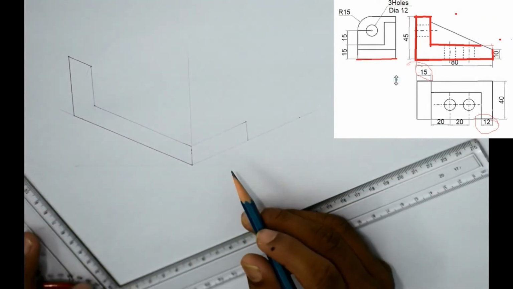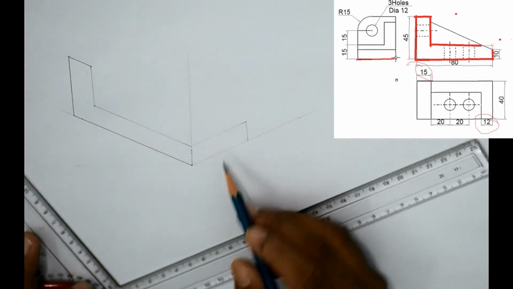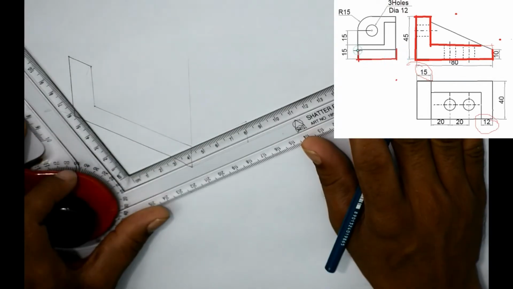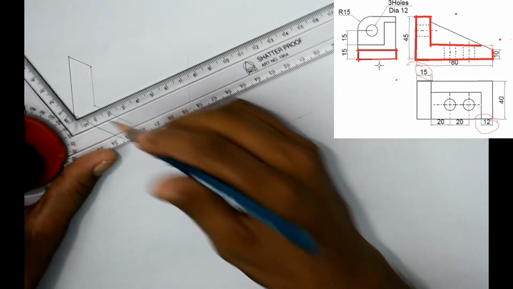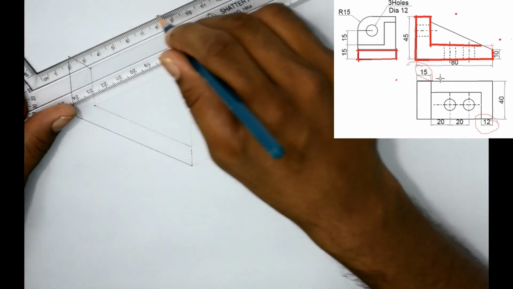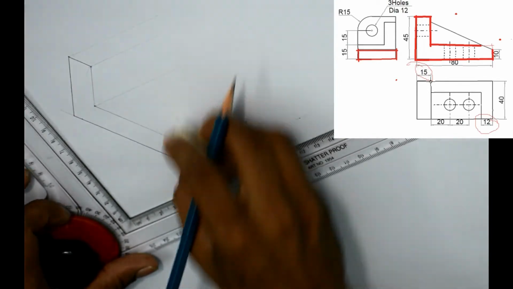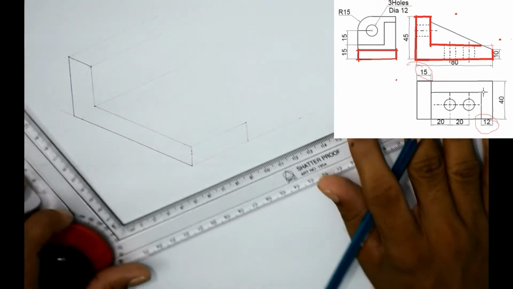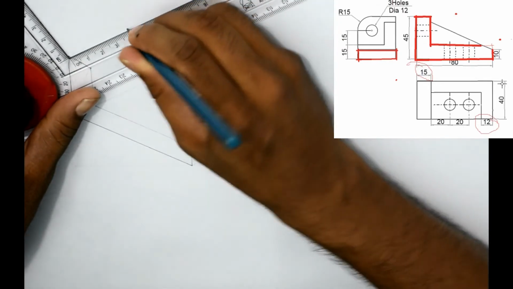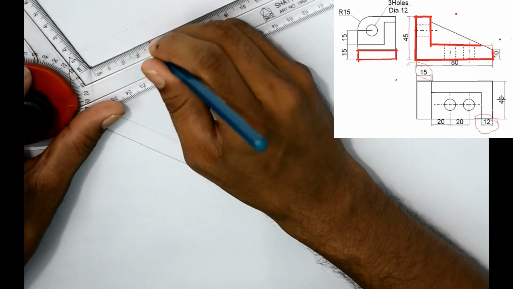Actually, when you see in the side view, there are two rectangles, so there will be one more line here, but we will draw this line afterwards. Drawing parallel lines here. As this width is 40, I need to stop at only 40 mm.